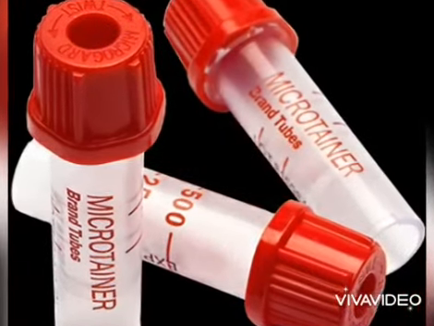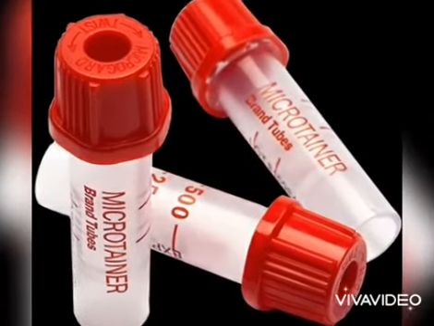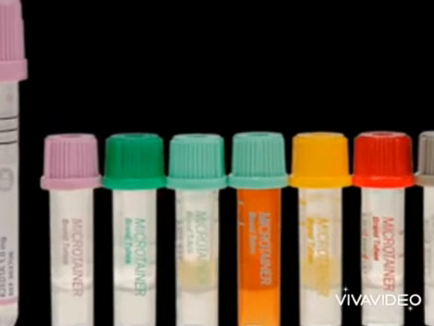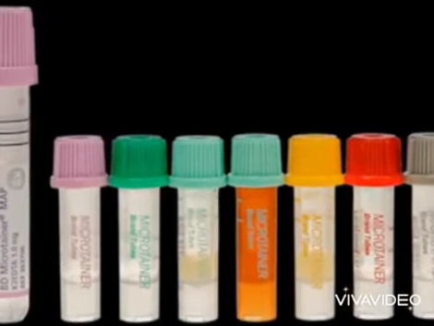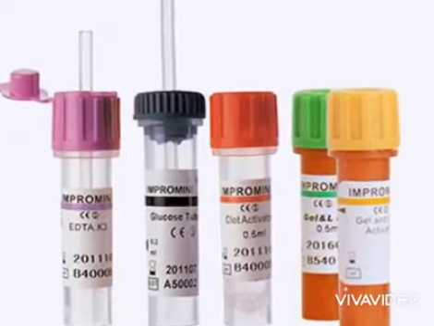The order of draw recommended by CLSI is as follows. Number 1, lavender EDTA micro collection tube. Number 2, plasma additive micro collection tubes. And number 3, serum micro collection tubes, for example red, no additive.